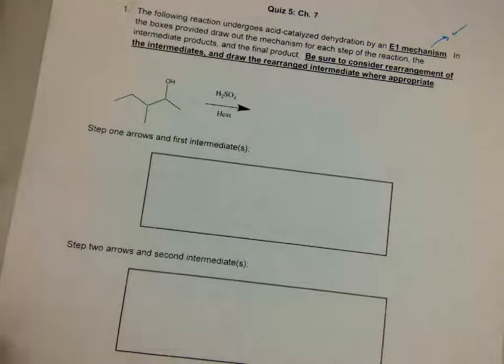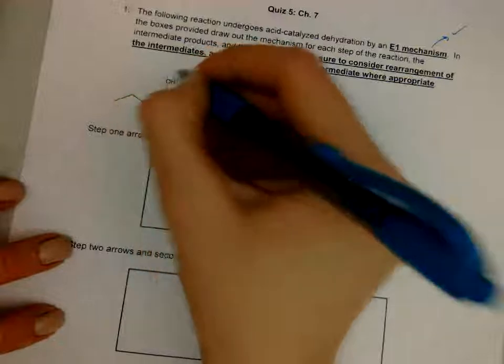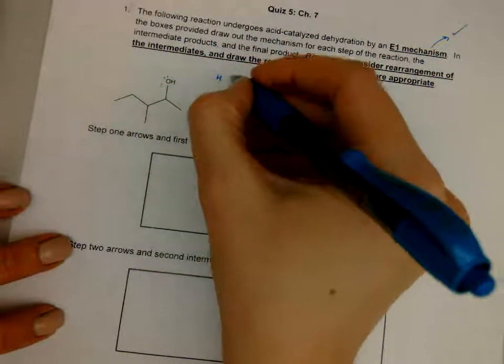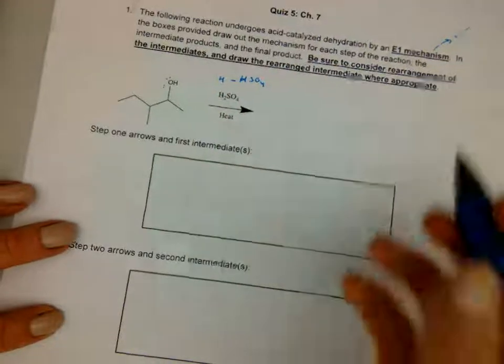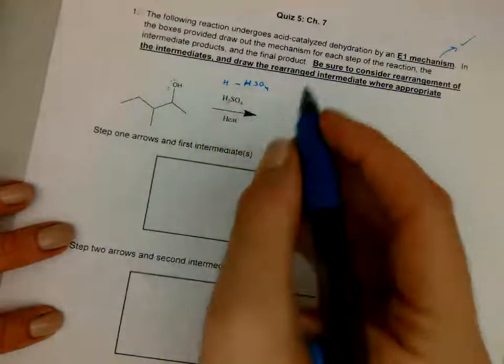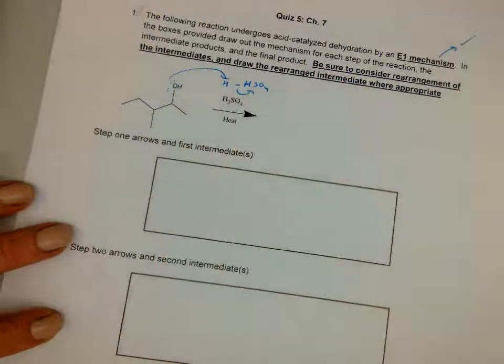In the boxes provided, draw out the mechanism for each step of the reaction, the intermediate products, and the final product. Be sure to consider rearrangement of the intermediates and draw the rearranged intermediate where appropriate. Okay, so to start, this is going to attack the H2SO4. A lot of times, to make it easier to draw the arrows, I redraw H2SO4 like H-H-SO4. This is going to attack and the bond is going to break.